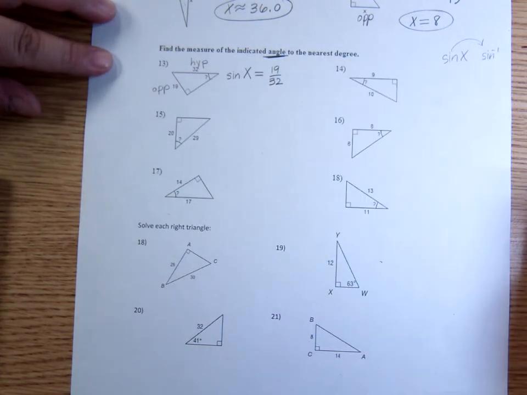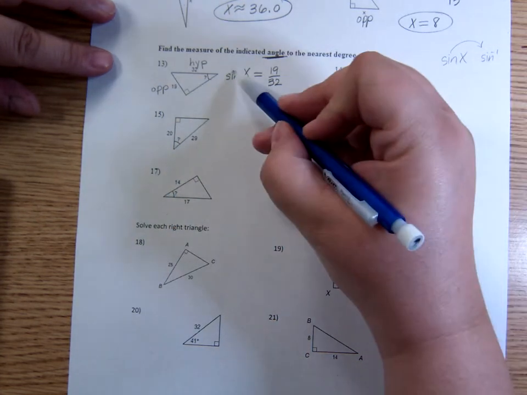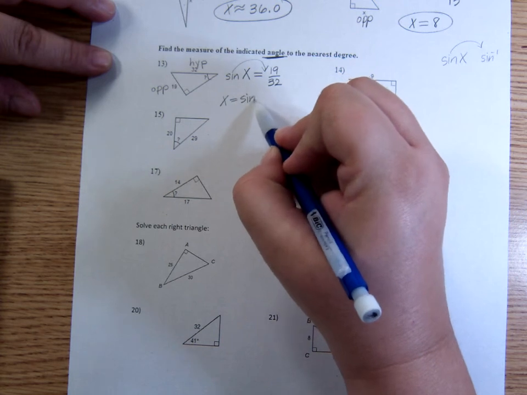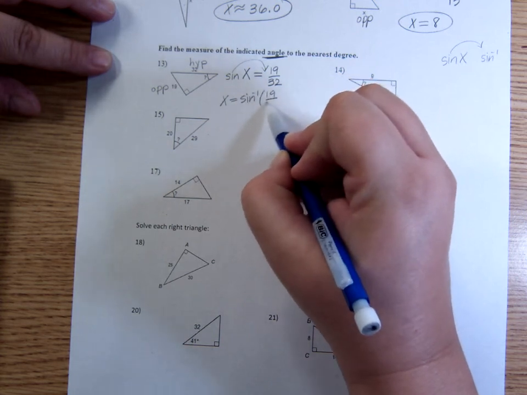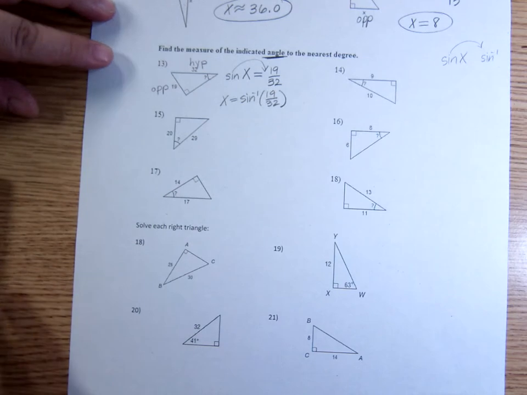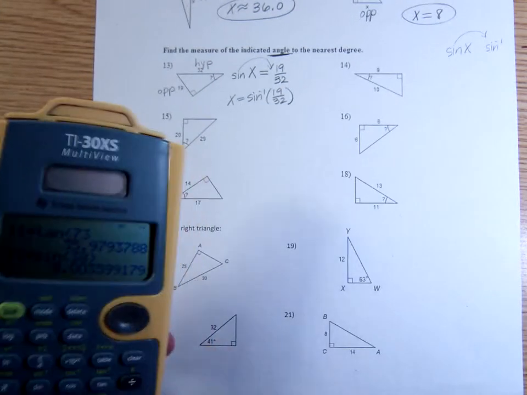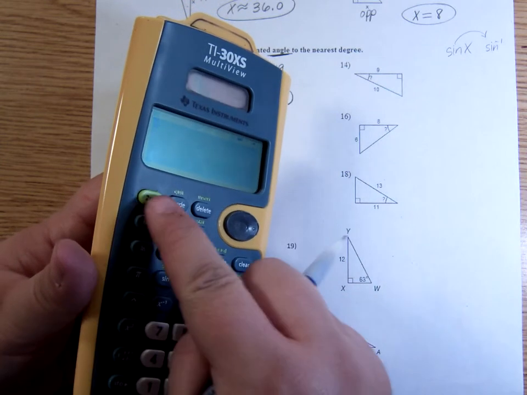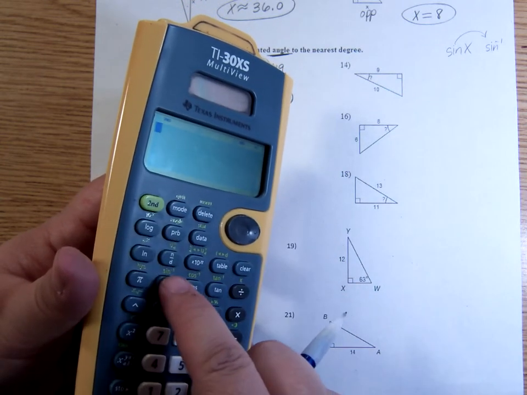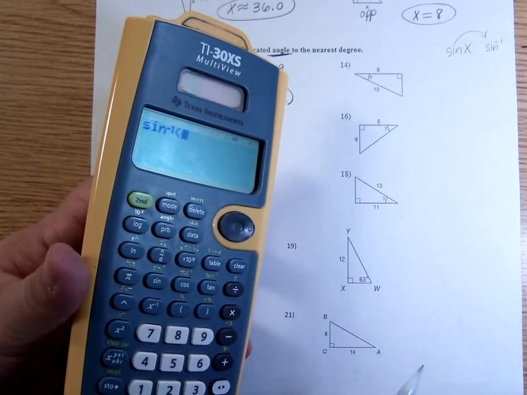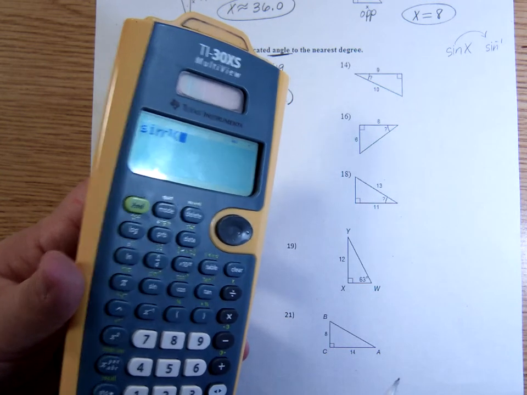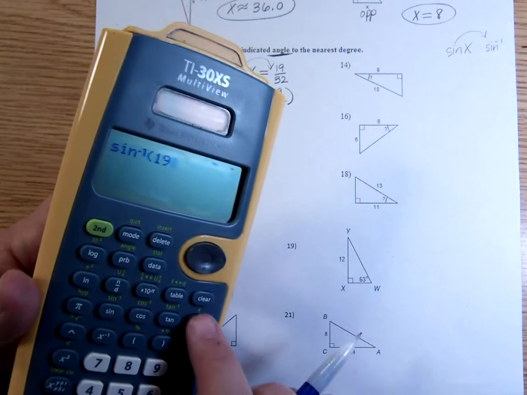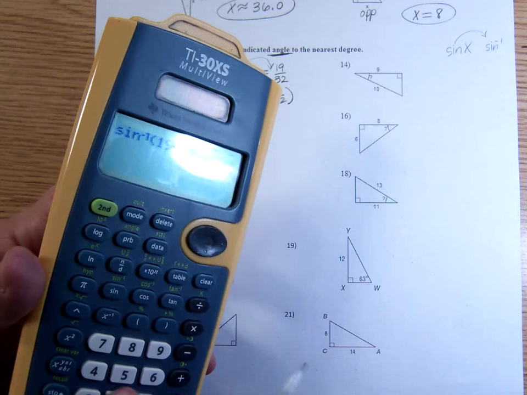If I want to get the sine away from the x, I move it over here as an inverse sine. Inverse sine of 19 over 32. So x equals inverse sine of 19 over 32. And that's what I do in my calculator. To do inverse sine, I'm going to hit the second button first, and then the sine button. That's what that little -1 symbol is. It's the inverse symbol. It does not mean do -1 power. It doesn't mean do anything with -1 or subtract 1 or anything. It's just a symbol that means this is the inverse of sine.